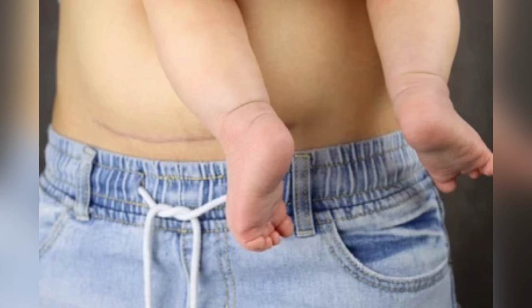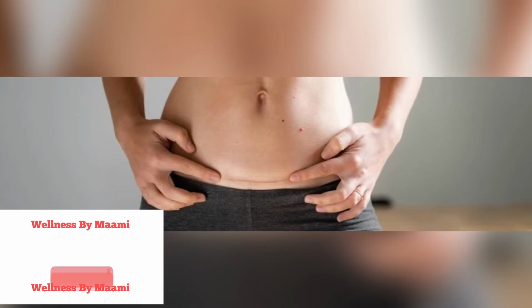Steroid injections around the scar can be started soon after the surgery to help prevent hypertrophic or keloid scarring. It may be covered by insurance, but that will depend on your coverage. The injections may need to be given monthly for up to 6 months, depending on your scar.